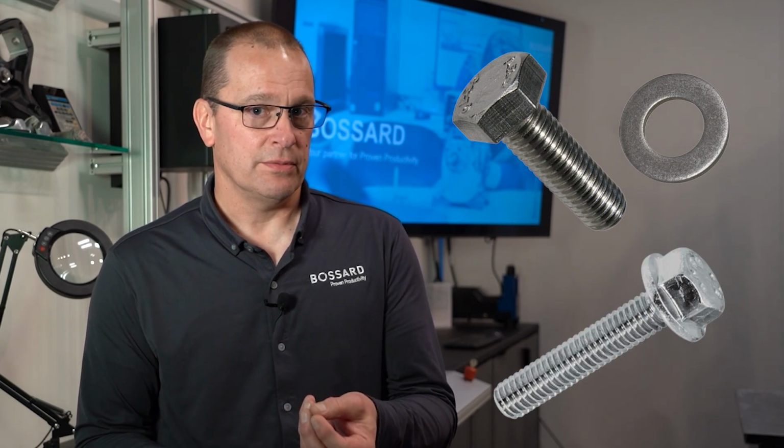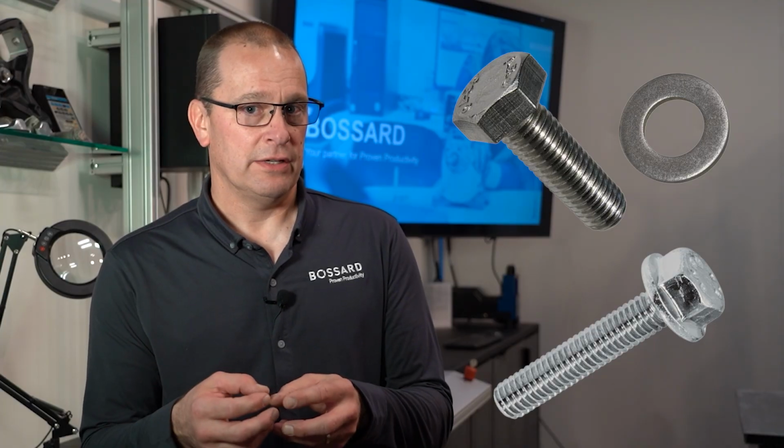What's the difference between a hex head screw and a hex flange screw? A hex head screw often needs to be paired with a washer, where a flange screw doesn't require a washer, so you can potentially save some time assembling a flange screw assembly rather than a hex bolt and a washer.